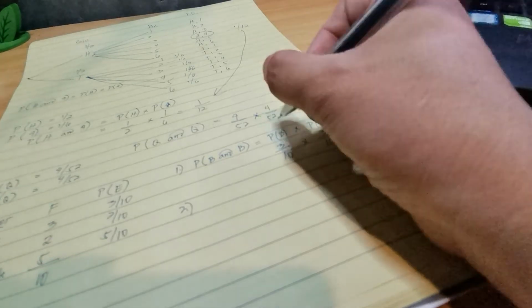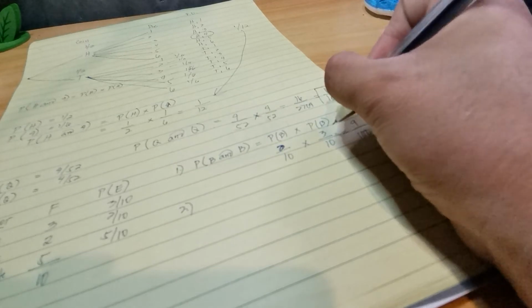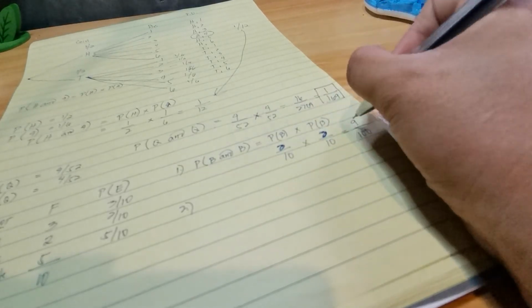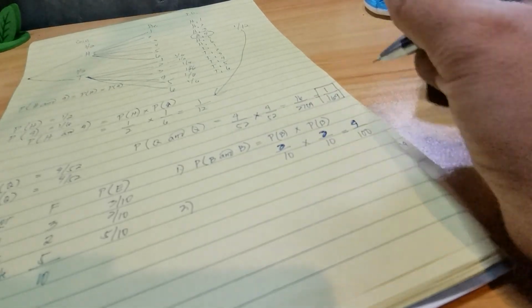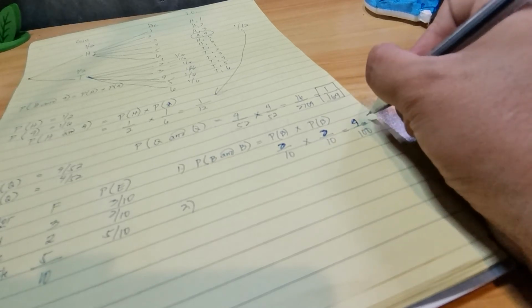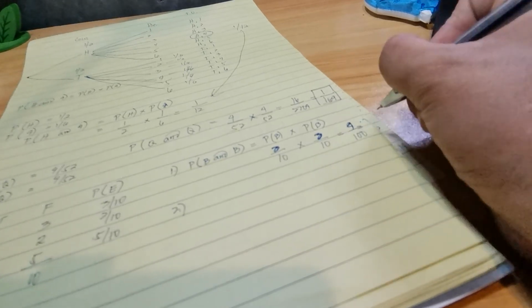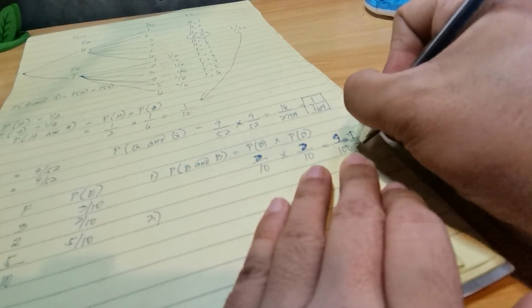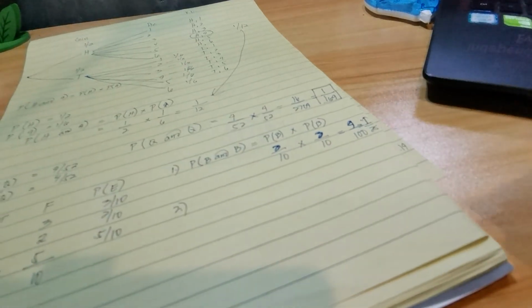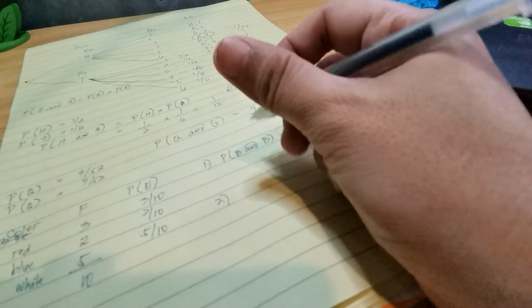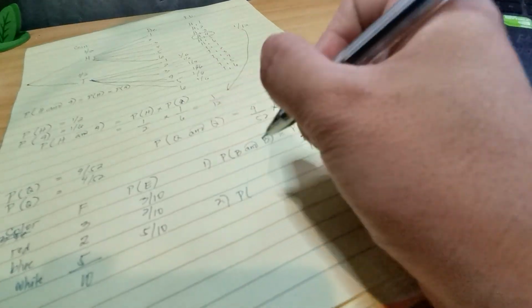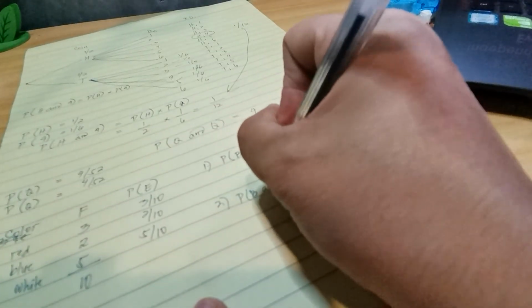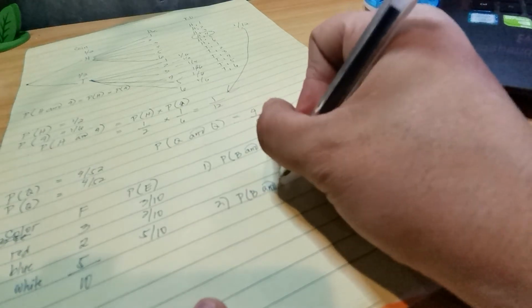Okay? So, the next example says, selecting 1 blue ball and, blue pala yun. So, 2 and 2. Blue ay 2. Okay, that is 4/100, or that is 1/25. Ayan. Okay, and then number 2, 1 blue ball. So, that is the probability of blue, and 1 white.